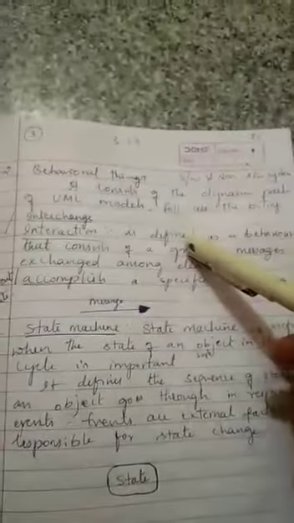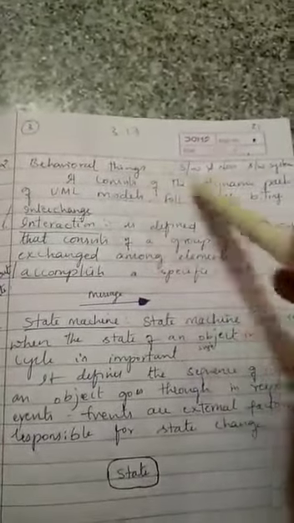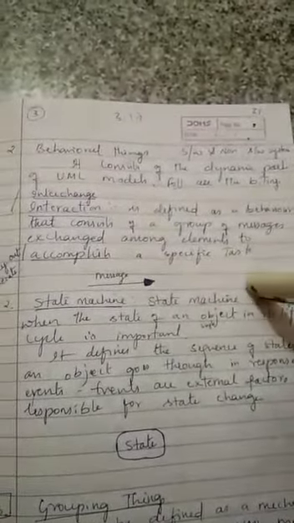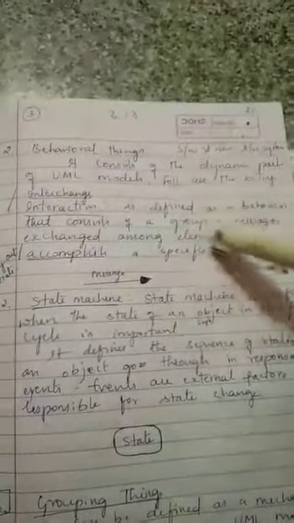First thing was structural things, and second is behavioral things. This acts between software and non-software systems. Behavioral things contain two dynamic parts, that is, interaction and state machine. First is interaction. What is interaction? Interaction means interchanging the messages which are exchanged among the elements to accomplish a specific task, that is, to carry out or execute a specific task from one place to another place.